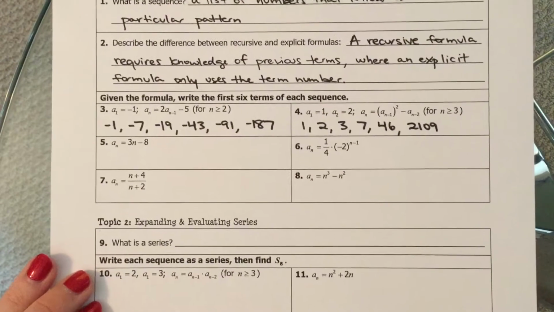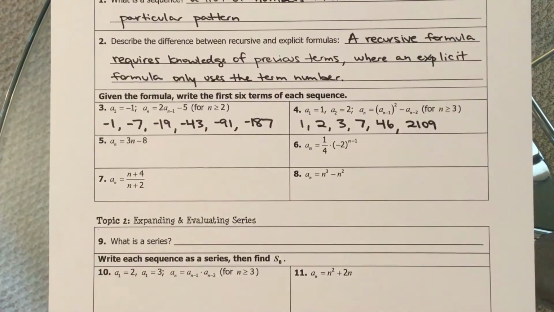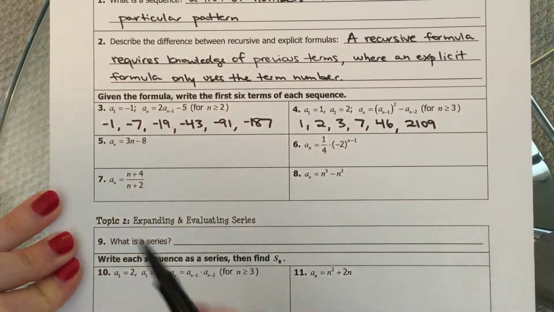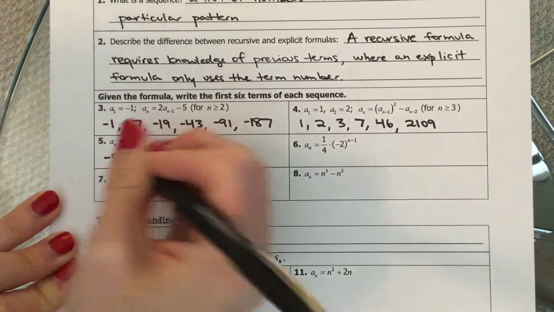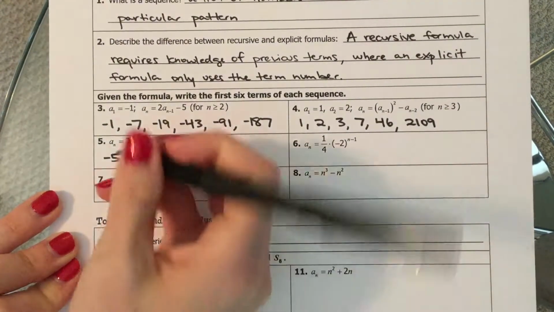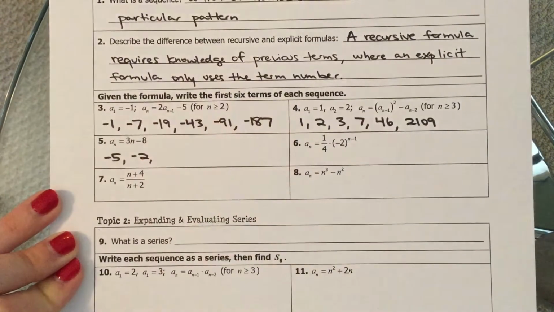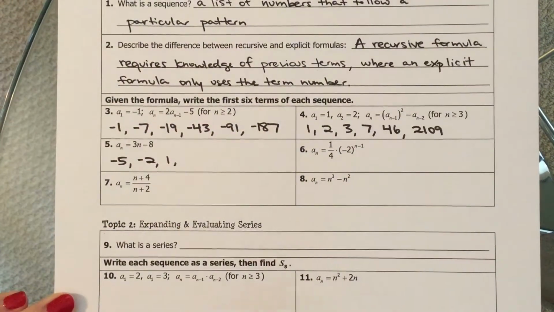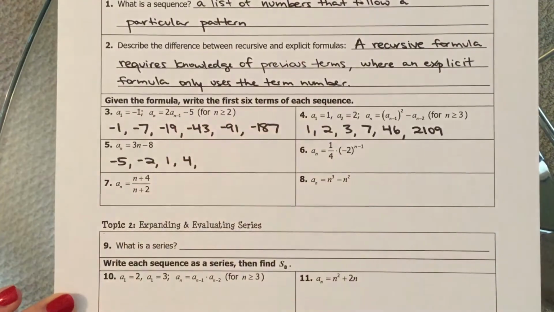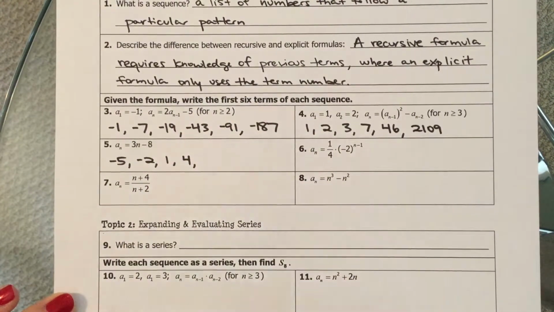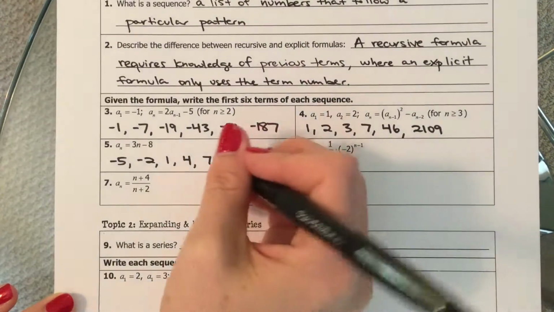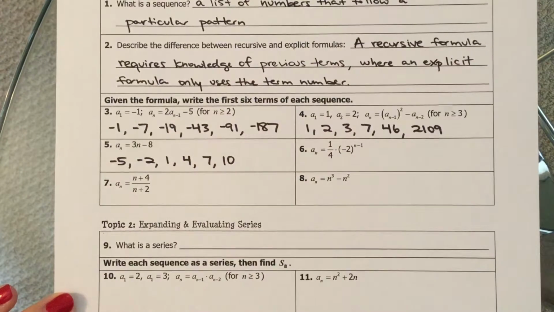Okay, number 5 is an explicit formula, so you just plug in the number to each one of these. This is almost like just making a table of values. So a sub n, the first one, 3 times 1 is 3, minus 8 is -5. 3 times 2 is 6, minus 8 is -2. 3 times 3 is 9, minus 8 is 1. 3 times 4 is 12, minus 8 is 4. 3 times 5 is 15, minus 8 is 7. And 3 times 6 is 18, minus 8 is 10.